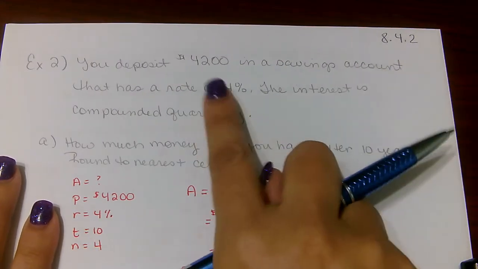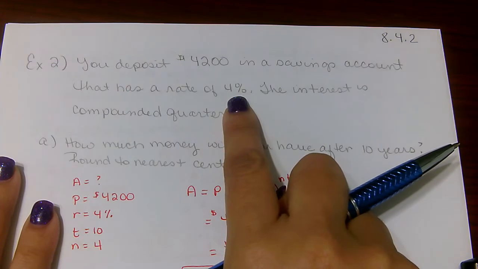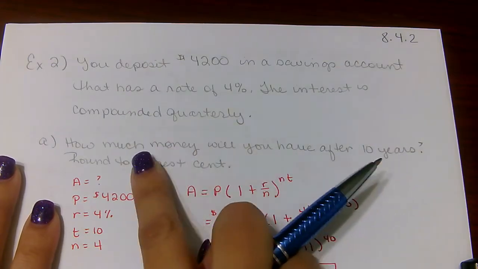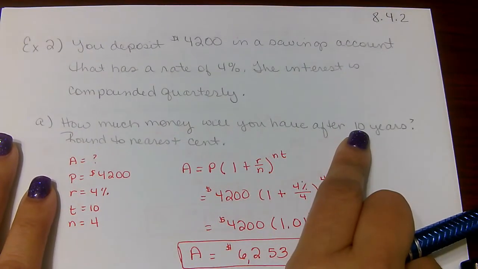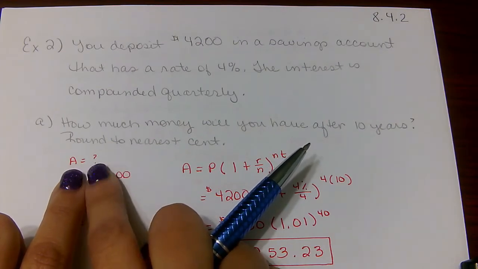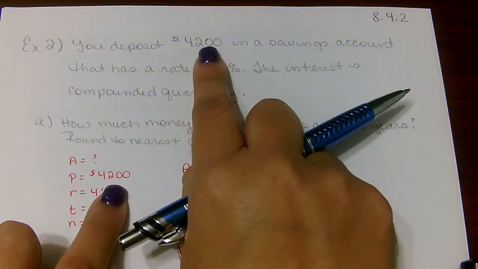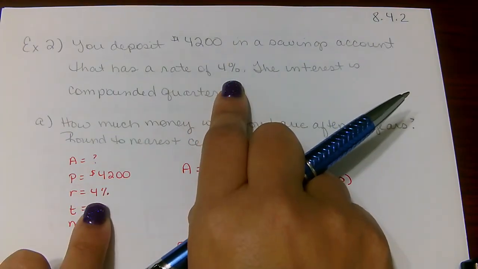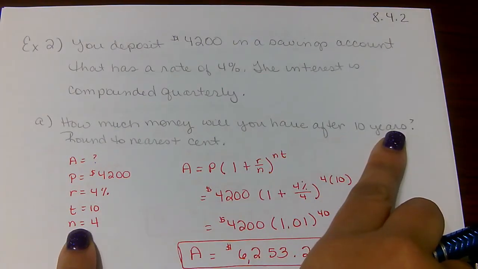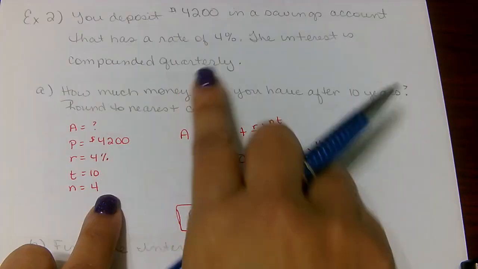Example 2 says you deposit $4,200 in a savings account that has an interest rate of 4%. The interest rate is compounded quarterly. How much money will we have in 10 years? We're going to round to the nearest cent. So what we're looking for is our future value, which we don't know. The principal is the amount you put down, which is $4,200. Interest rate is still 4%. T is going to be 10 years, and N will be 4. Think of how many quarters are in 1.